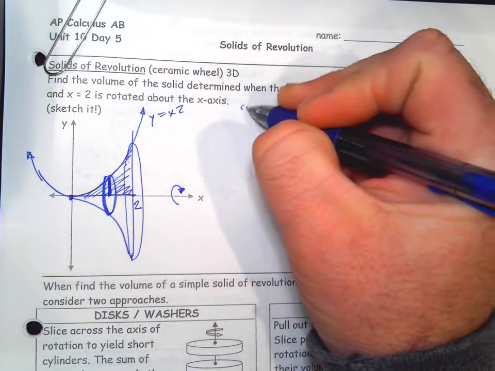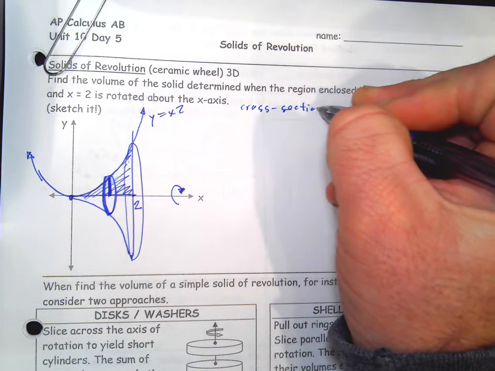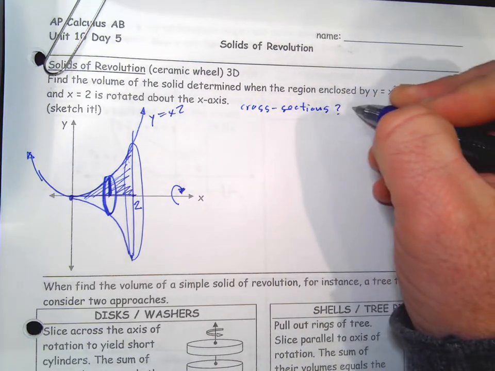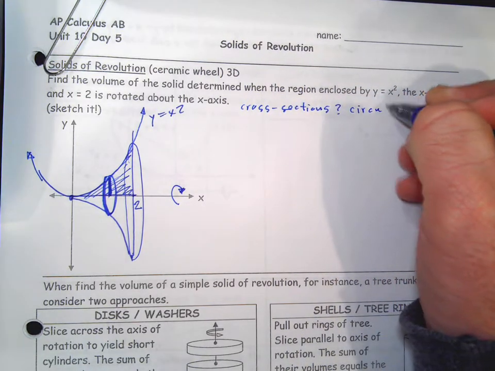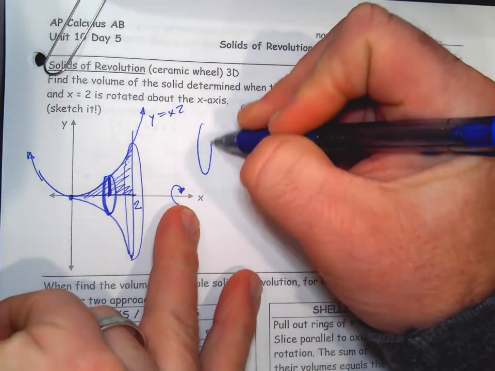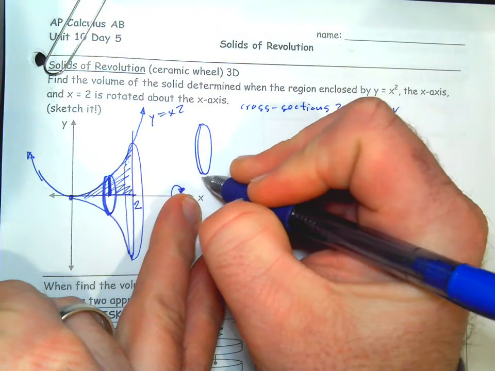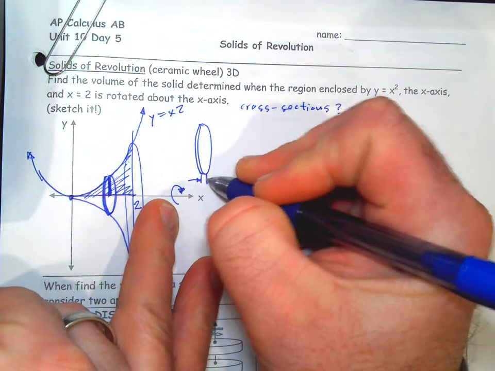So we could take the approach of volume by cross section that we've been doing. This is a little different. I'm building it off the base, but the cross sections are circular. If we draw one of them, they have a thickness, which in this case is dx.